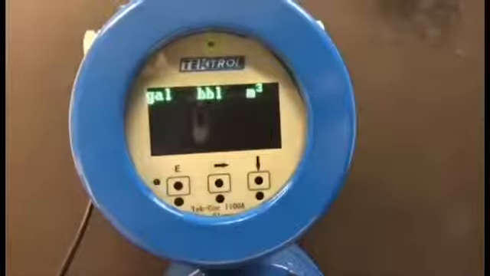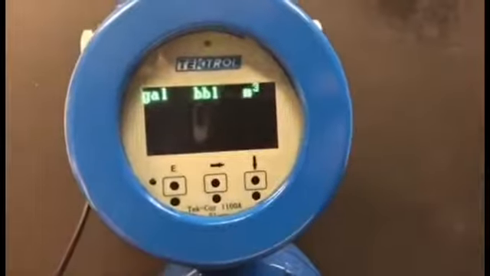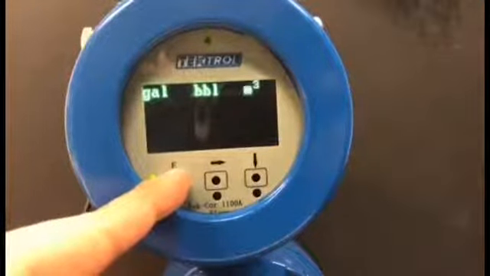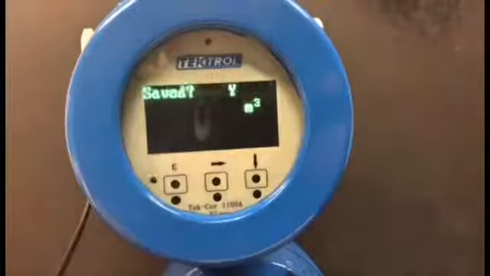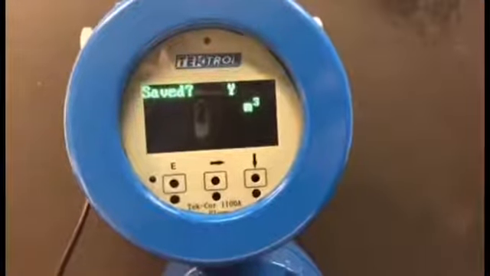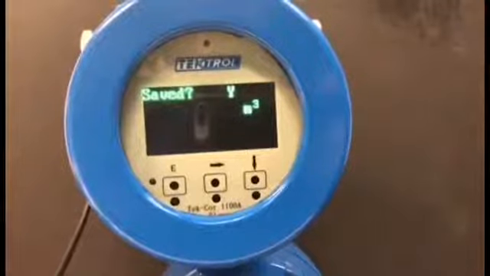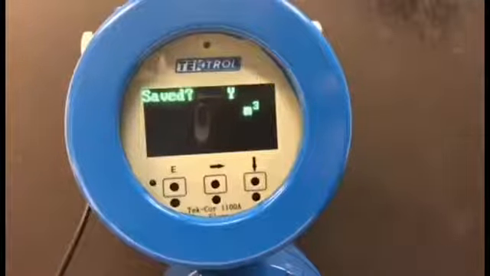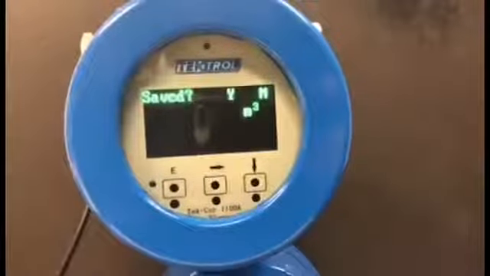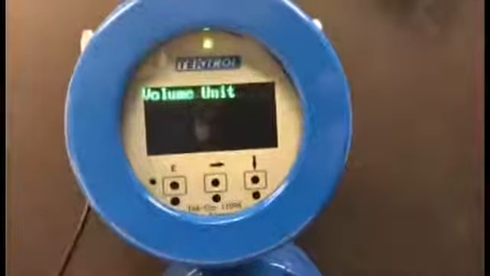You can switch to your desired unit by pressing the left arrow or down arrow until your unit is flashing. Once your desired unit is flashing, you can press E to select the unit, and the device will prompt you to confirm the change. You can confirm your change by pressing the left or down arrow until the Y is flashing. Then you can press E to once again confirm the changes. You should now see Volume Unit on your screen along with the new unit.